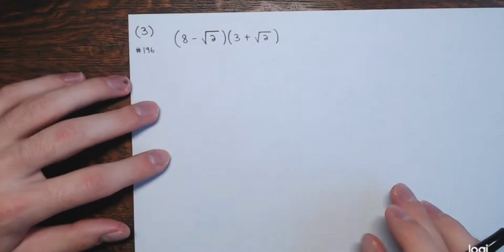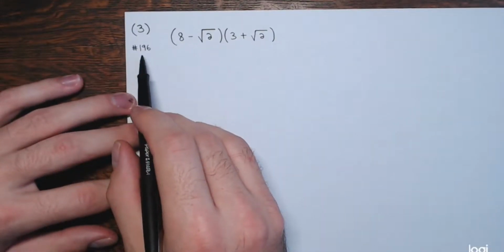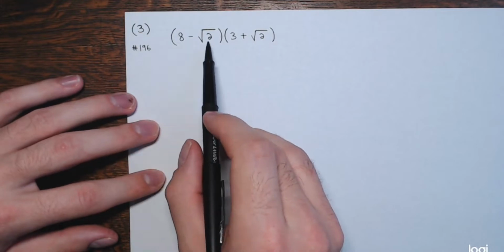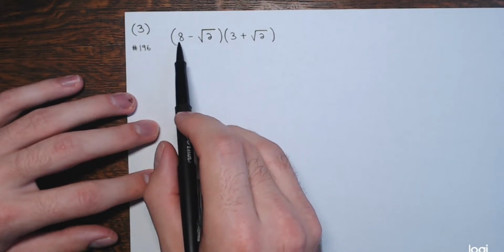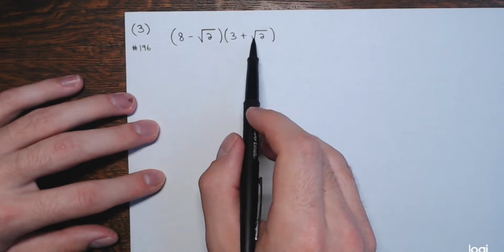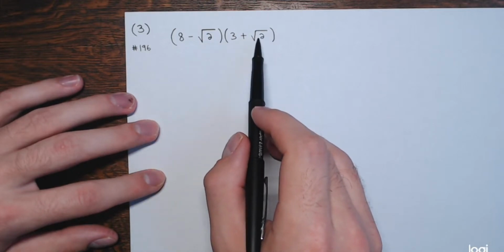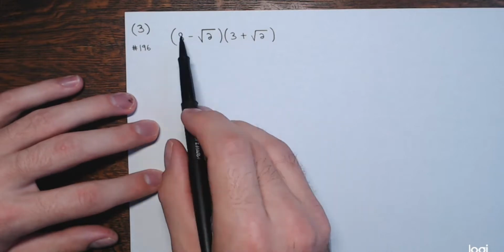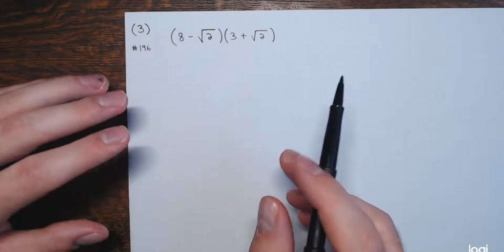All right, so far, we've only seen examples where there's been a one-term expression times a two-term expression. Well, now in number 3, which is exercise 196, we're seeing a two-term expression, 8 minus the square root of 2, multiplied by another two-term expression, 3 plus the square root of 2. So we're going to be distributing a lot, but remember foiling, right?